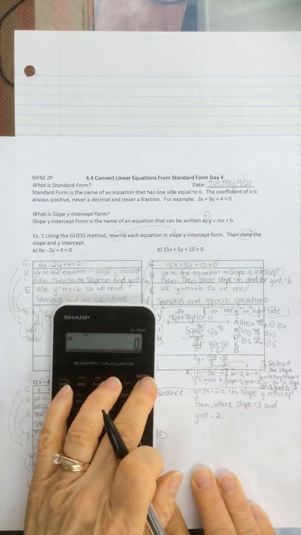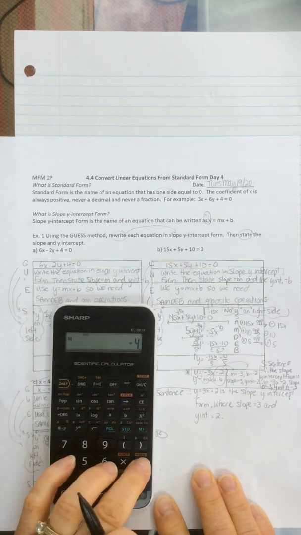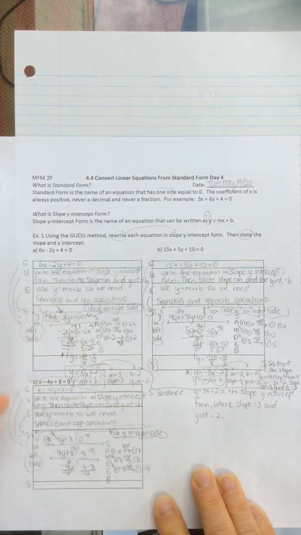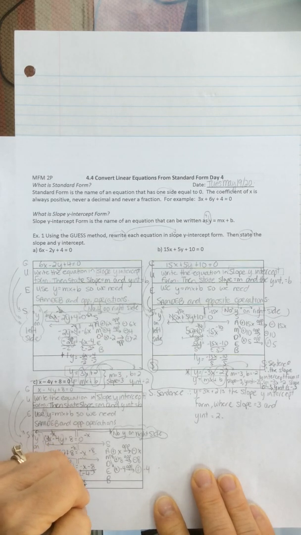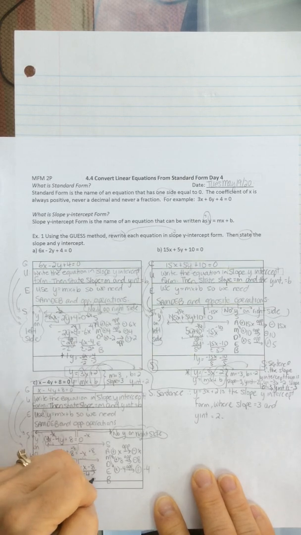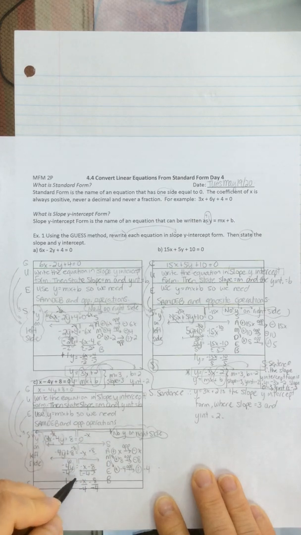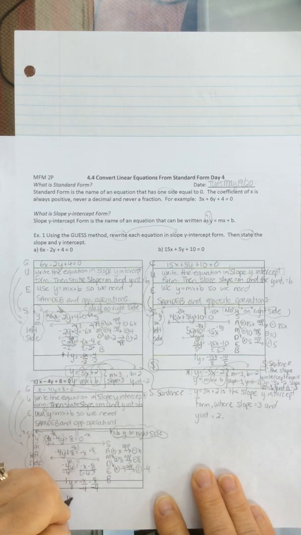Negative 4 divided by negative 4, if I didn't know, is equal to 1, right? So 1y equals, the negative 4 divides the negative x and the negative 8. So negative x over negative 4 and negative 8 divided by negative 4. Okay? So 1y is the same as y equals negative divided by negative is positive. This is a 1.